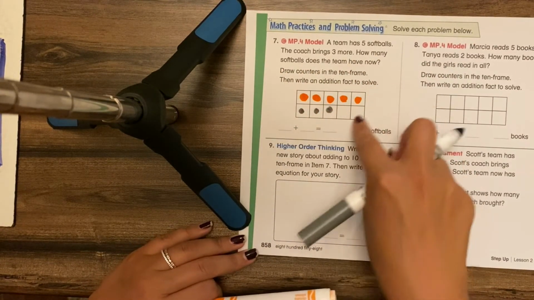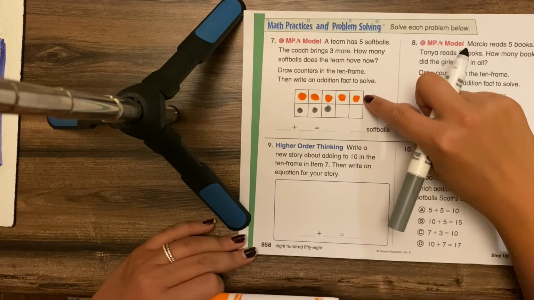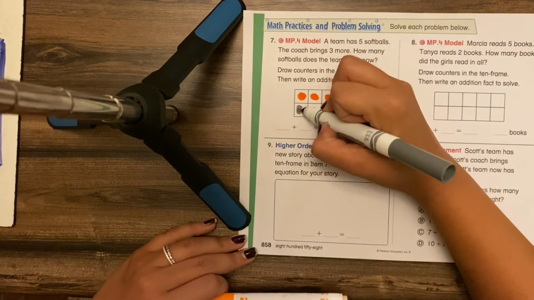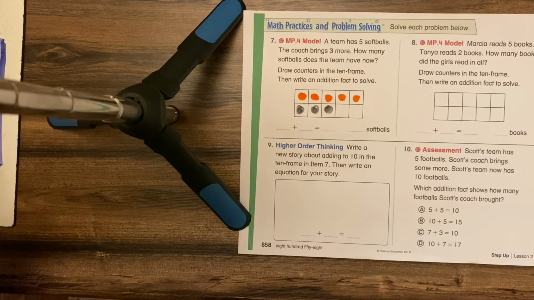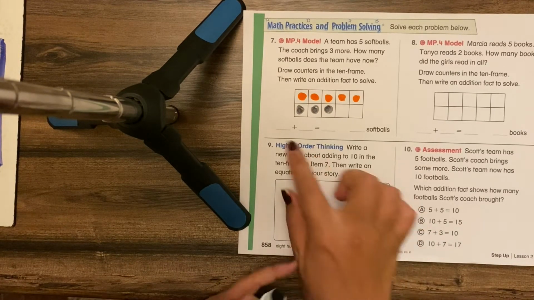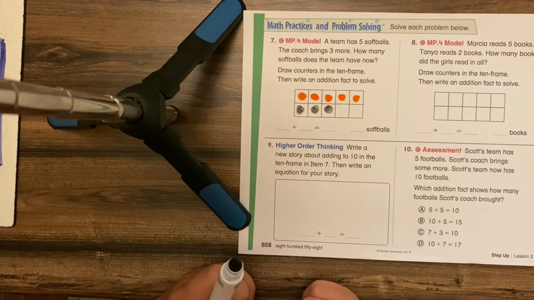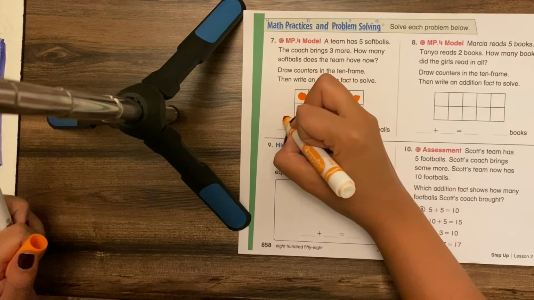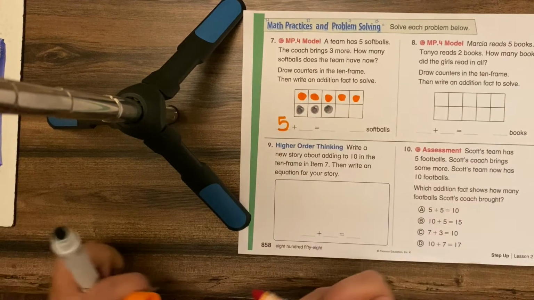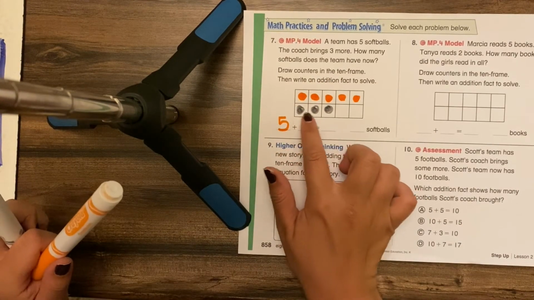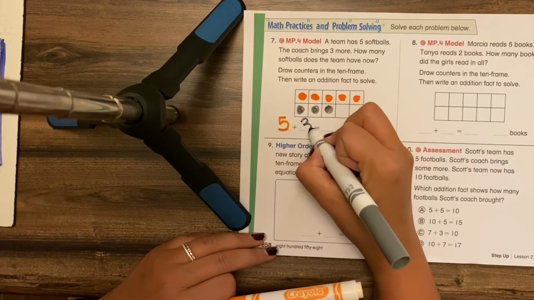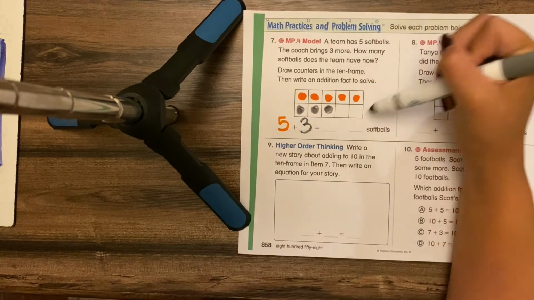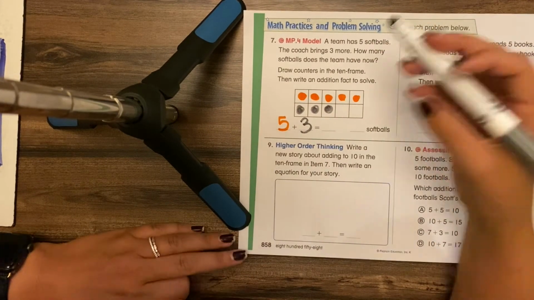How many softballs does the team have now? How many do they have now? They started with 5, then they got 3 more. 1, 2, 3. How many do they have altogether? Yeah, they have 8 softballs. Okay, let's fill in the numbers to match. So how many did they start with? They started with 5. The coach brought some. How many did the coach bring? Yeah, he brought 3. How many softballs do they have all together? They have 8.